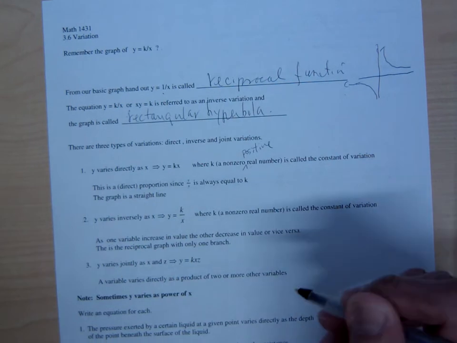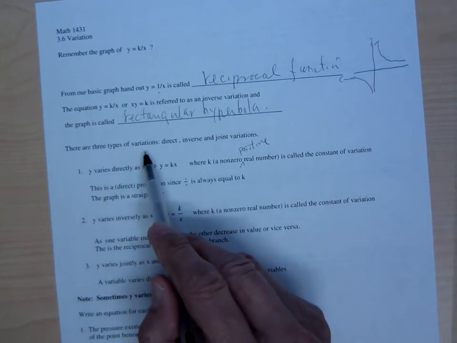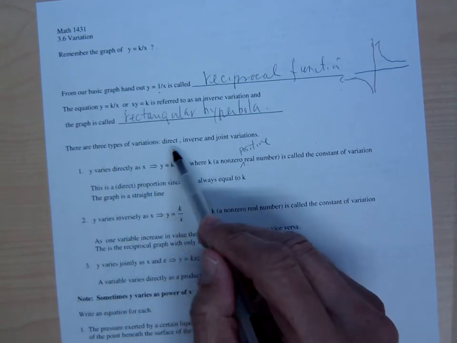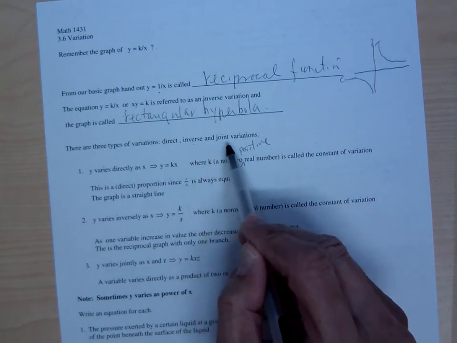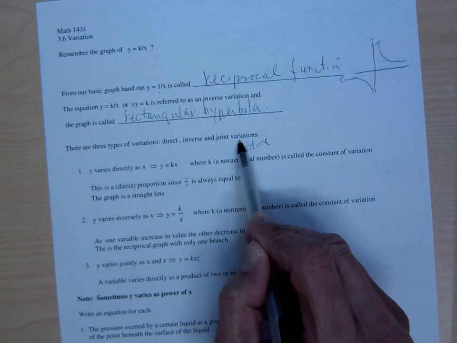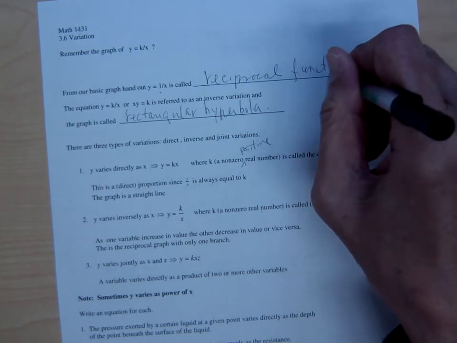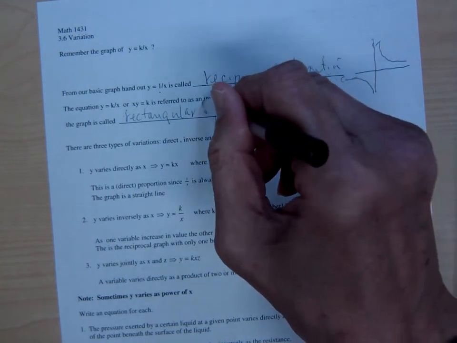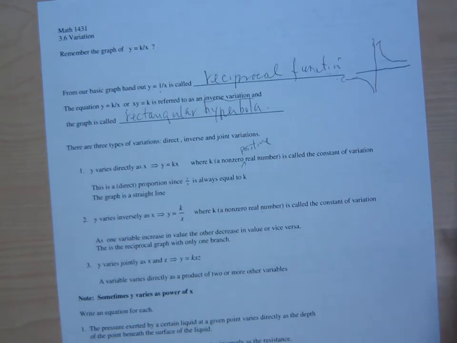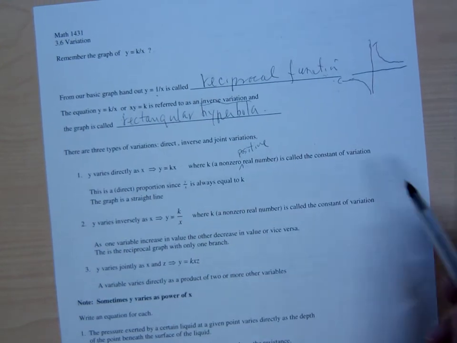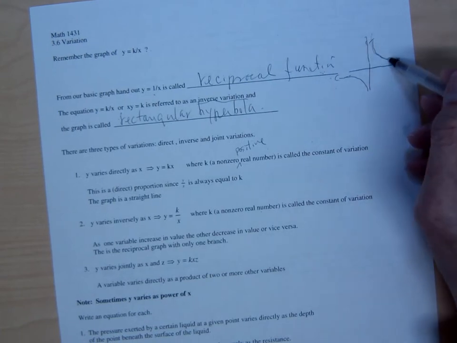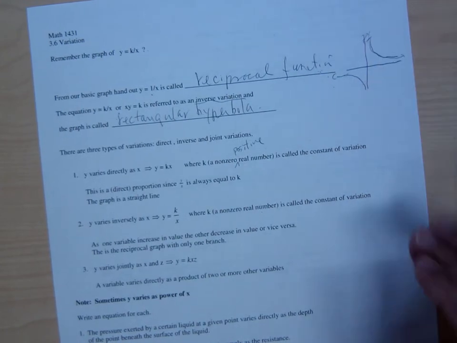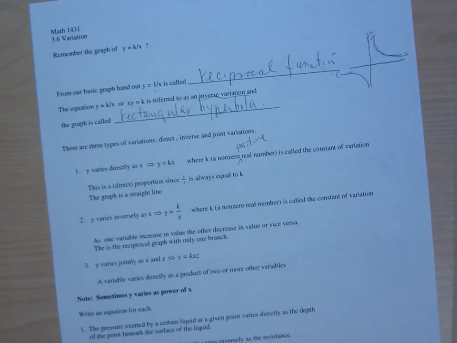So we have three kinds of variation: direct, inverse, okay, and joint variation, okay? And the reciprocal function is referred to as the inverse variation, right? Except we're going to only look at the k value to be positive, so therefore you only validate that portion of the graph, just one branch, right? But if I validate both negative and positive, you will get all of it. That's a reciprocal function, right?